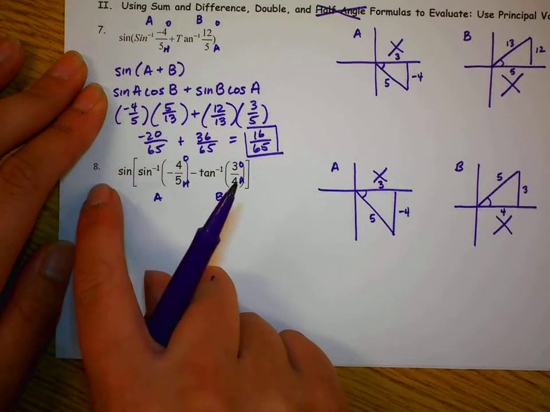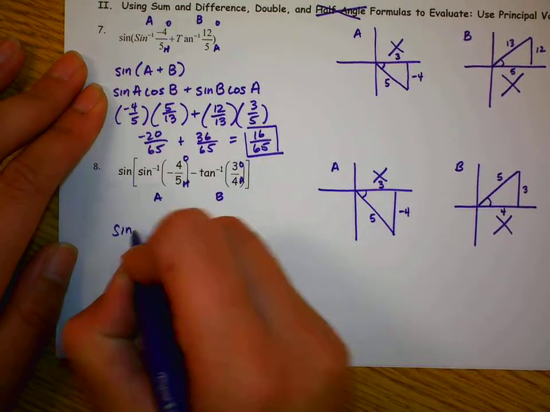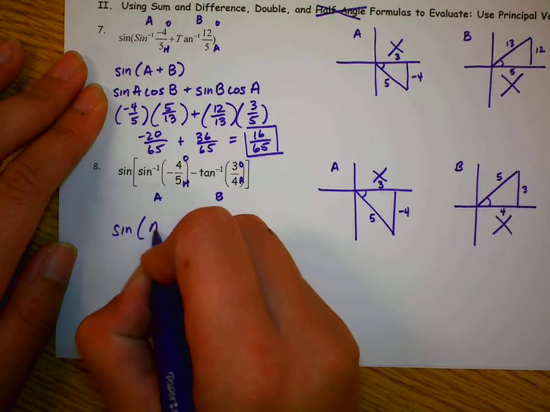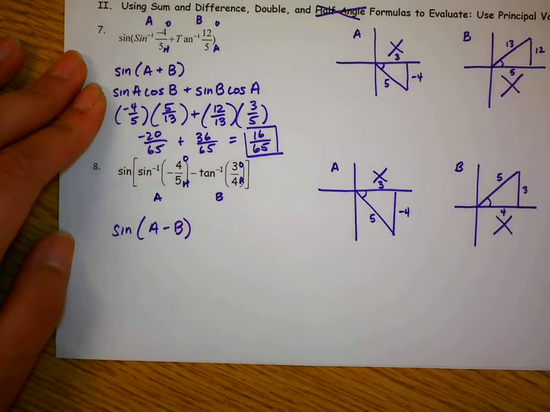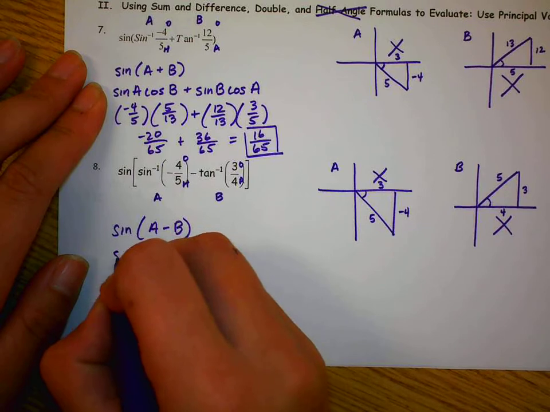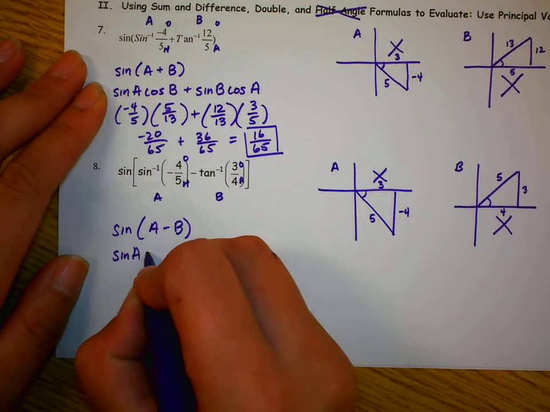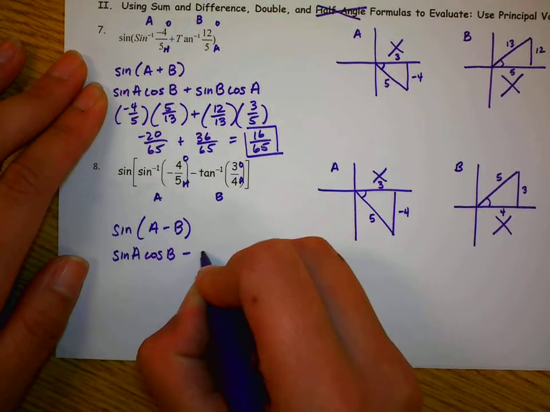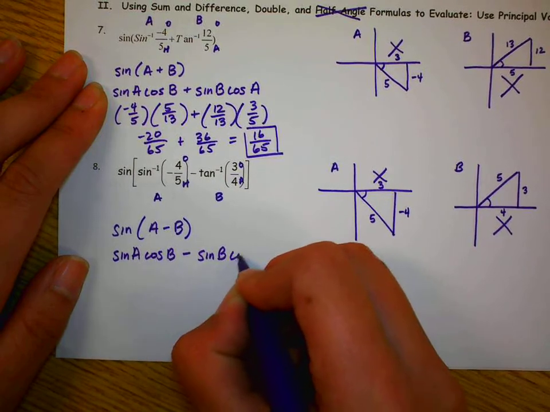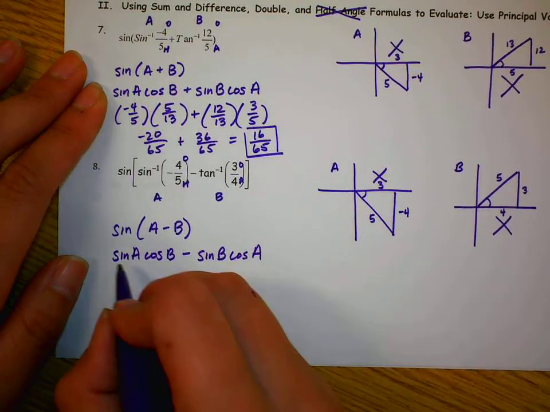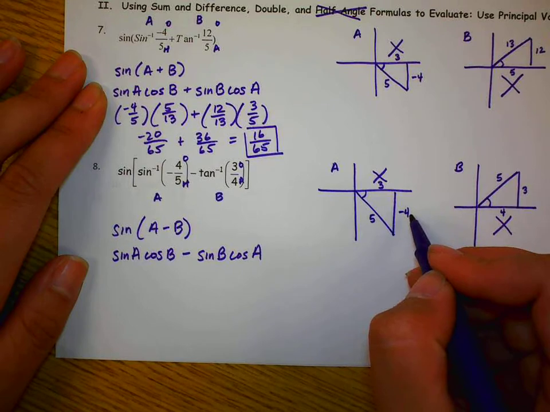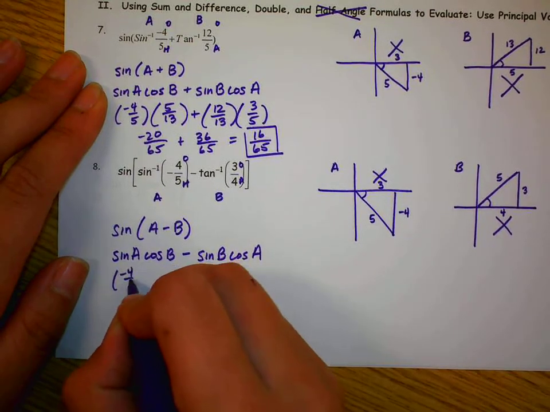Now we're going to go ahead and evaluate. So we have sine of A minus B. Okay, so the formula we're going to use is sine of A cosine of B minus sine of B cosine of A. Okay, so sine of A, opposite over hypotenuse, negative 4/5.